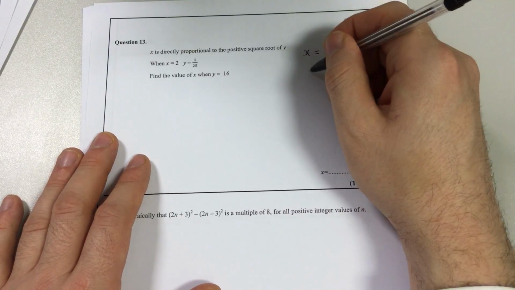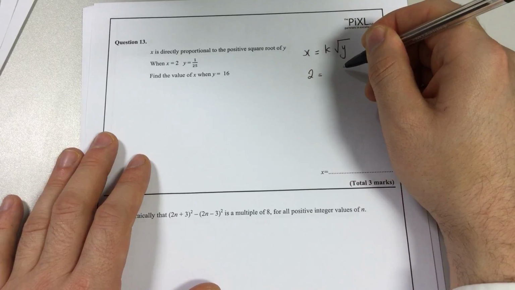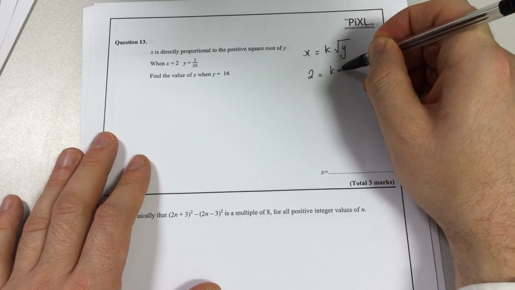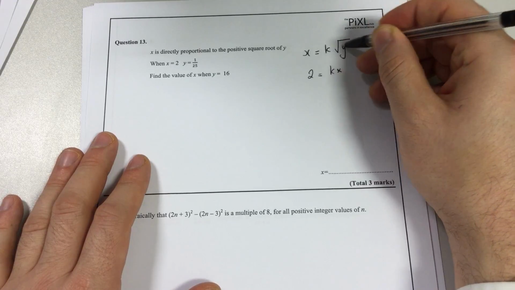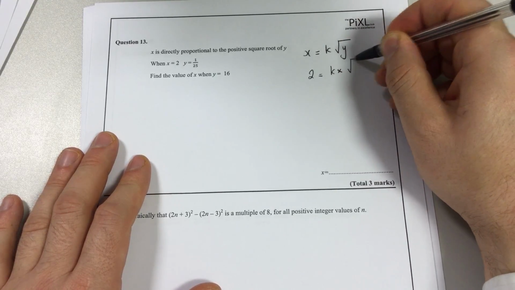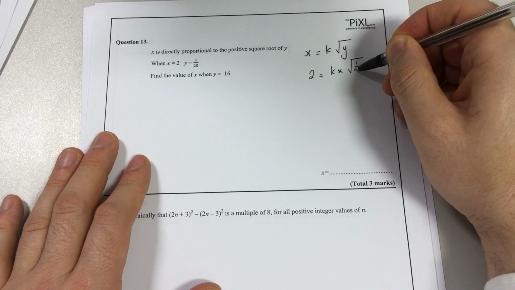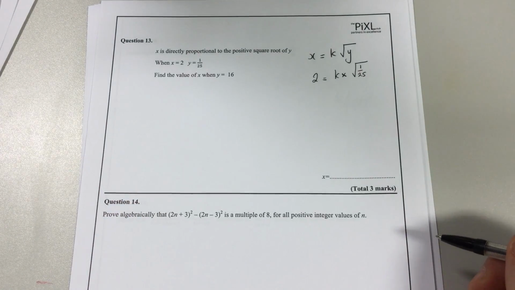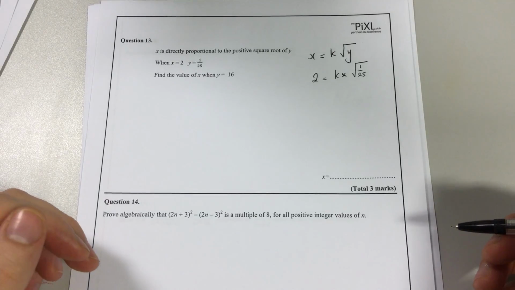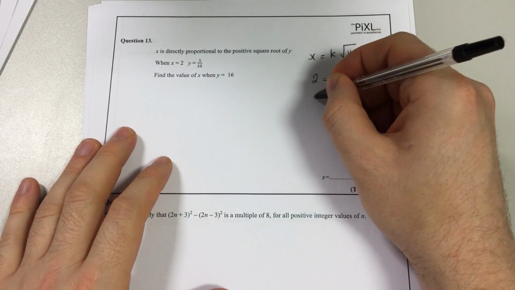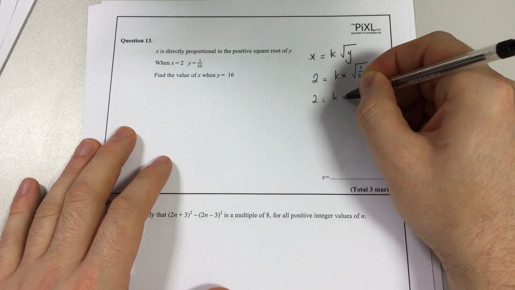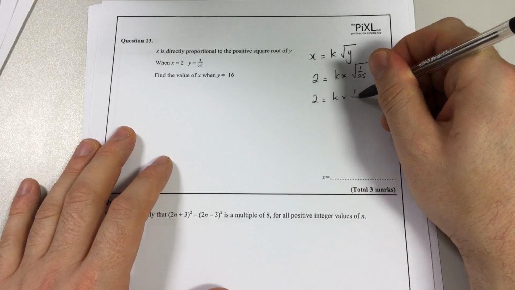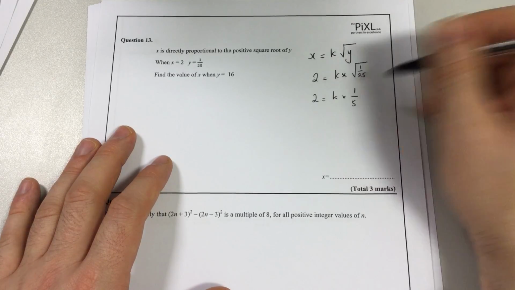So when x is 2 and y is 1 over 25, they're actually multiplying each other now. That's the formula, but now I'm going to turn it to values. So the square root of 1 over 25. That's a really good question. It's going to teach you how to square root fractions, because they're simpler than you may think. So 2 equals k times the square root of a fraction: you literally square root the top, which is 1, and the bottom, which is 5.